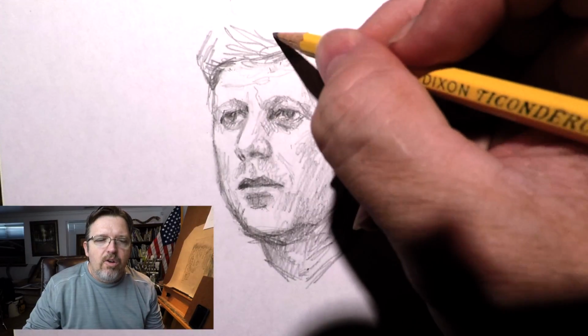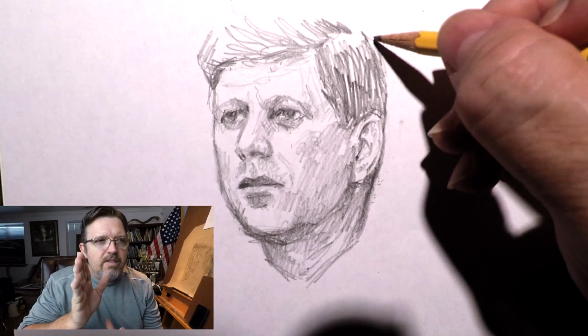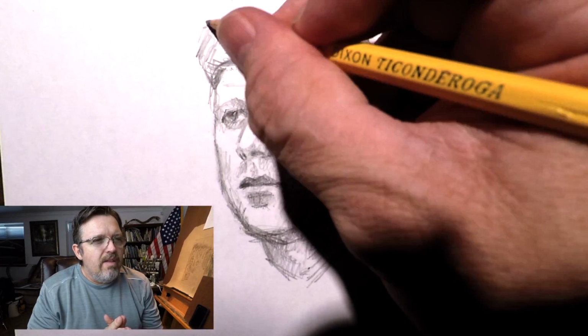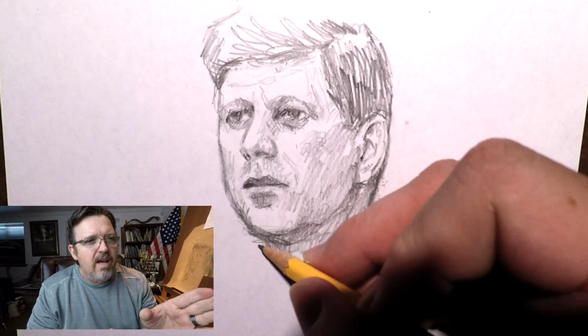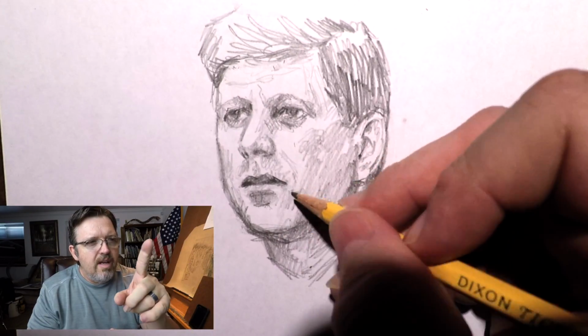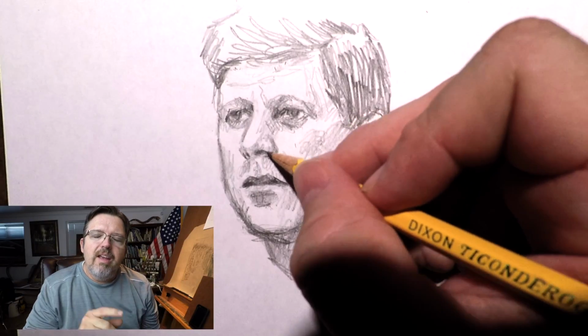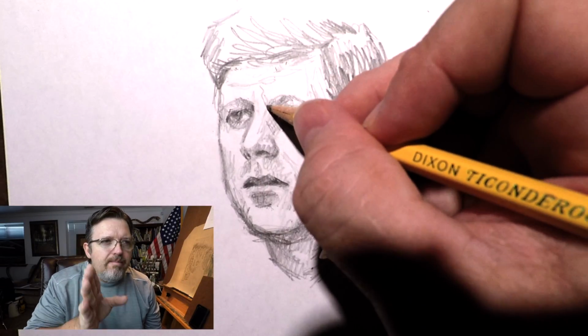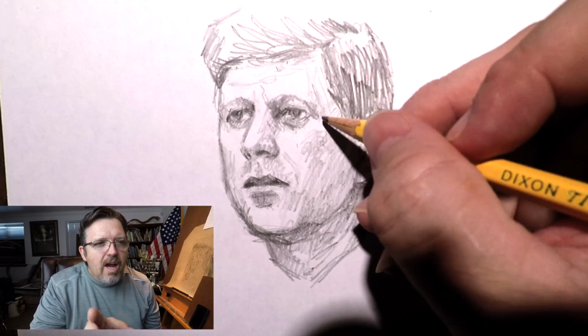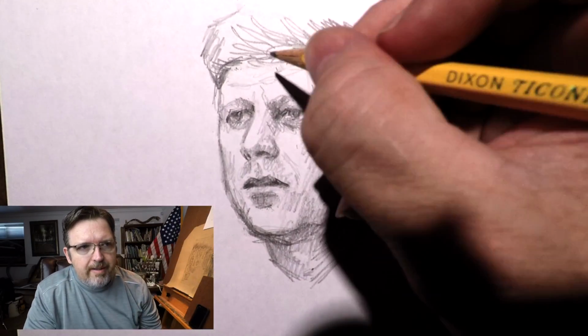And, you know, getting those measurements right. I use a lot of alignments. You'll notice that the eye on the left side, the right edge of the pupil, or the iris I should say, lines up with the edge of the nose and the edge of the mouth. And that's called the plumb line. Looking for those kinds of measurements is helpful to getting an accurate drawing.